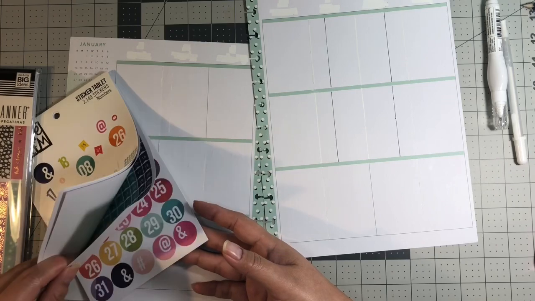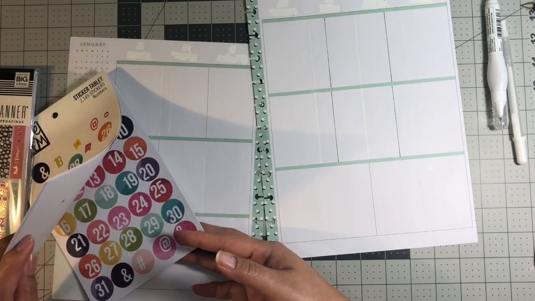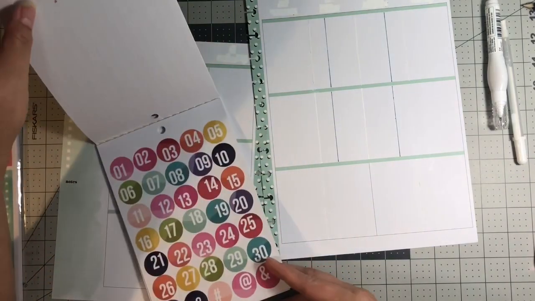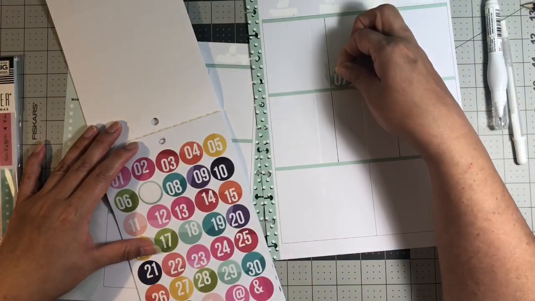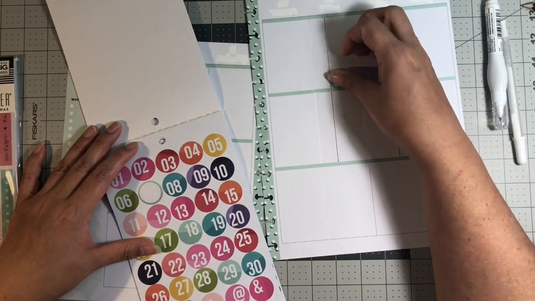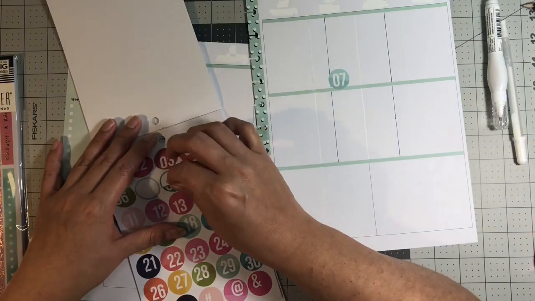So I'm going to put down some date stickers. I'm thinking I'm going to go for something big this week, just because I don't know how much I'll be able to get in here.